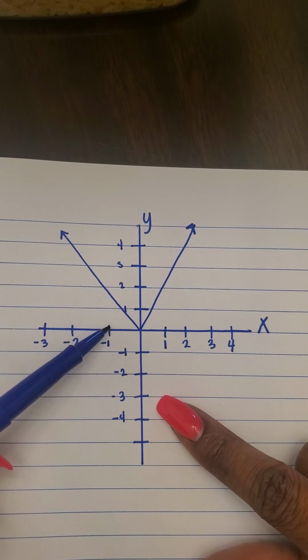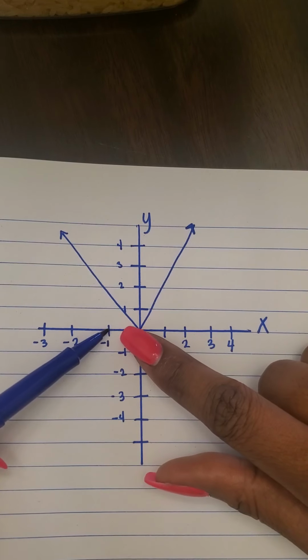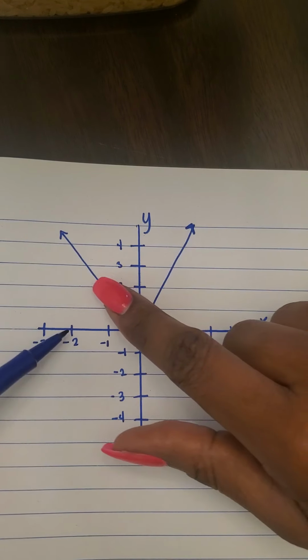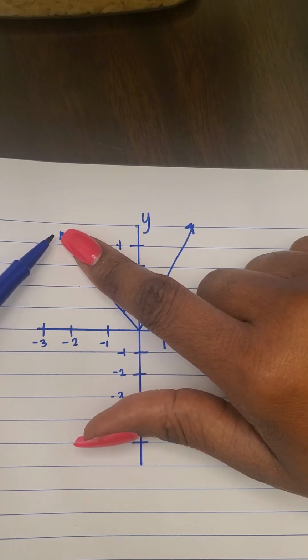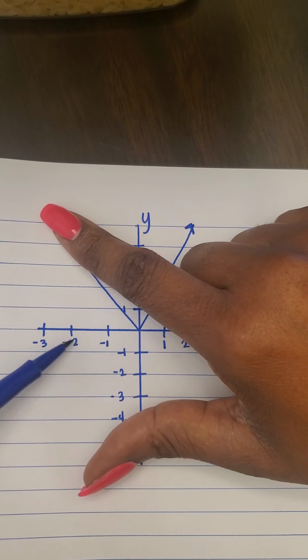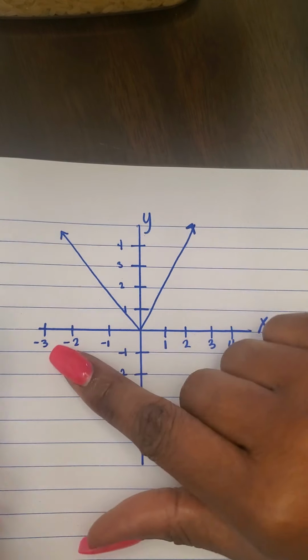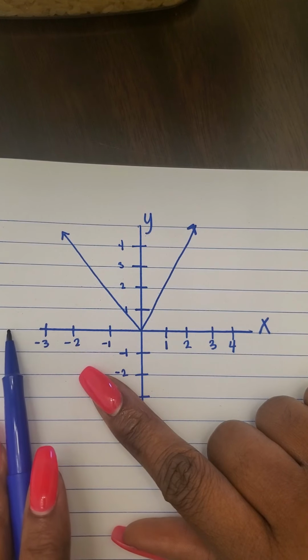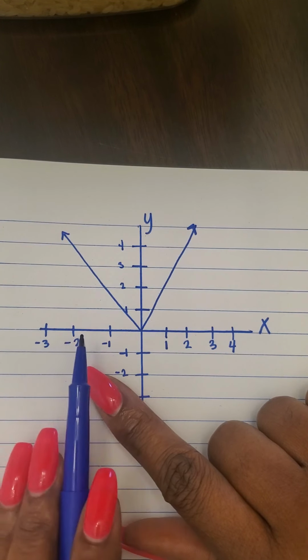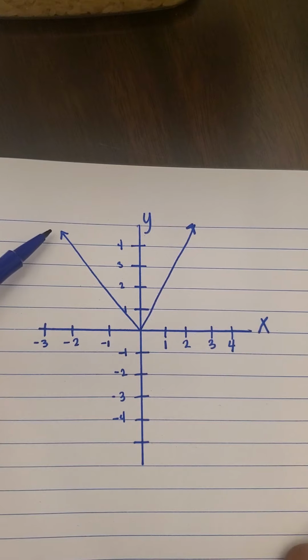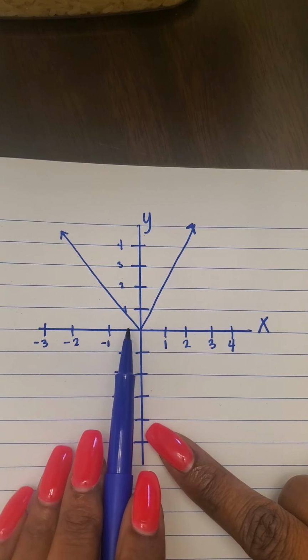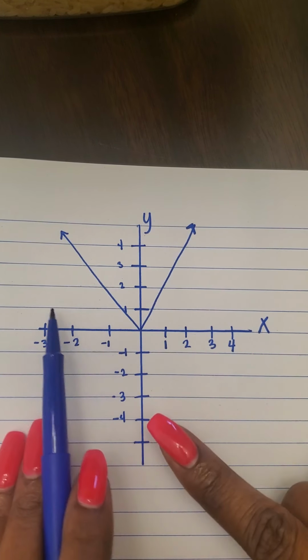Continuous meaning it includes -1, -2, -3, every number in between, and so forth. Numbers smaller than -3, and it's going to keep on going. All right, so this graph is going to include every negative number you can think of.